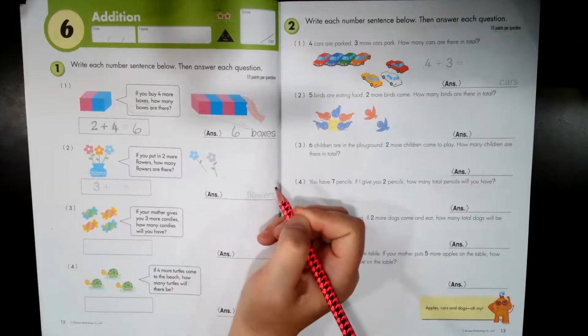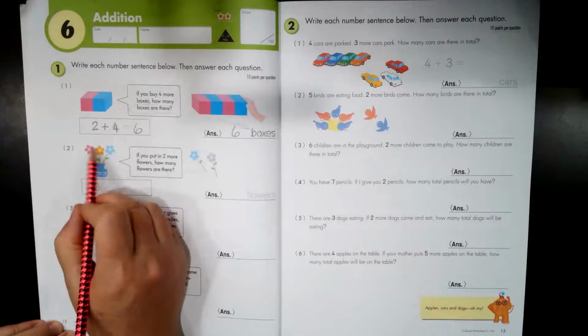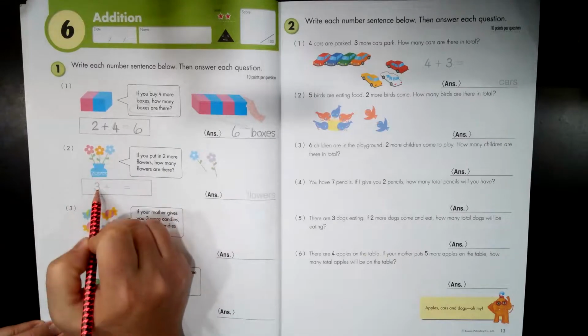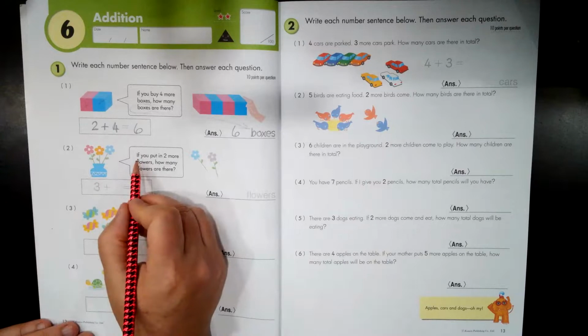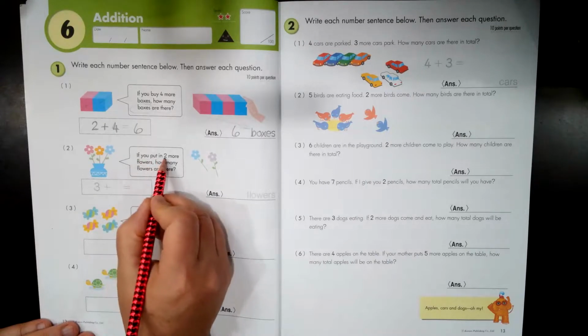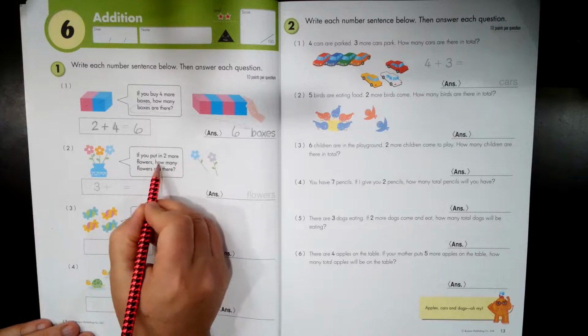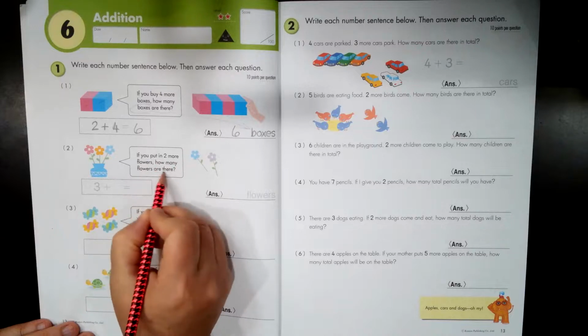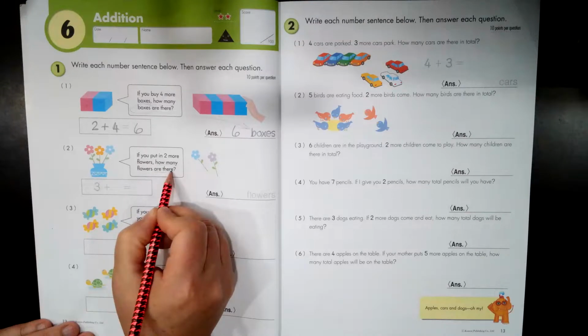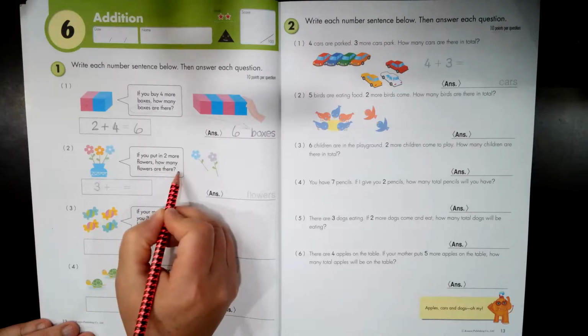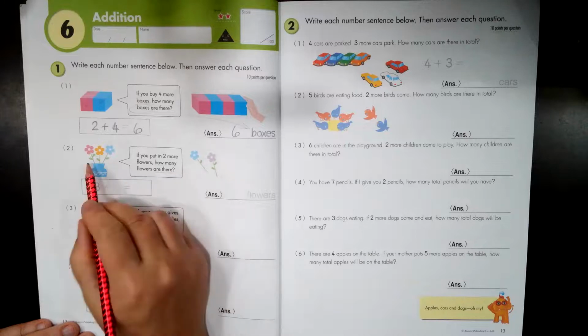It's really, really helpful. Okay, you can see 3 flowers in the vase. You see the number 3 here. Listen to the sentence. If you put in 2 more flowers, how many flowers are there? There's that how many, and here's the are there. They dropped the word altogether, but it still means the same thing.